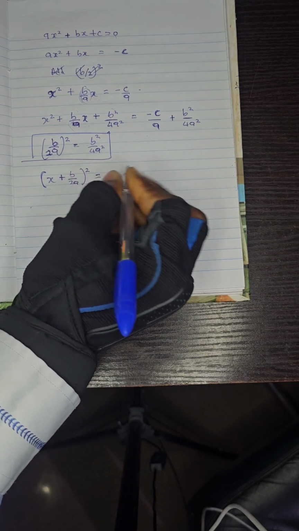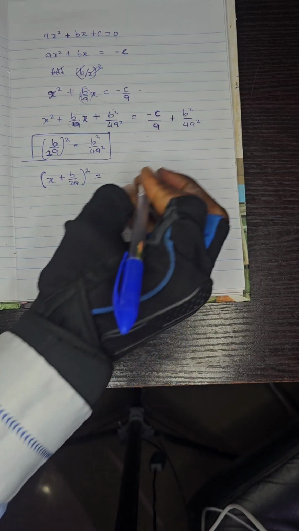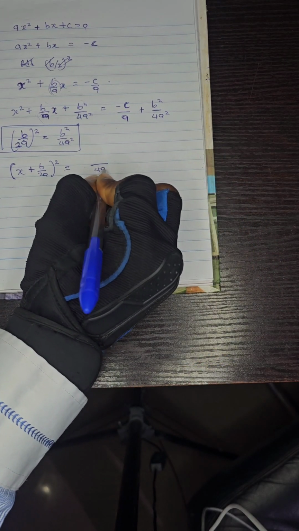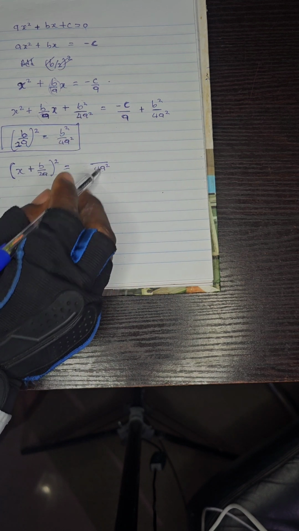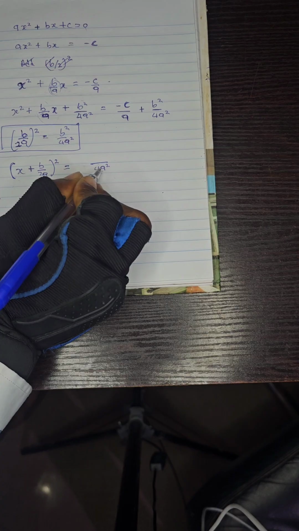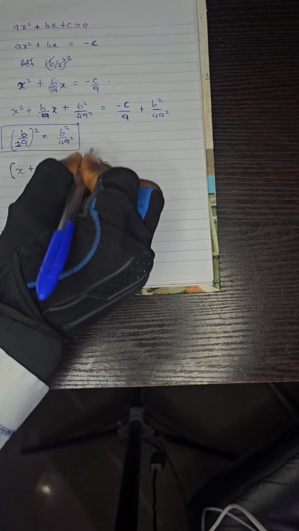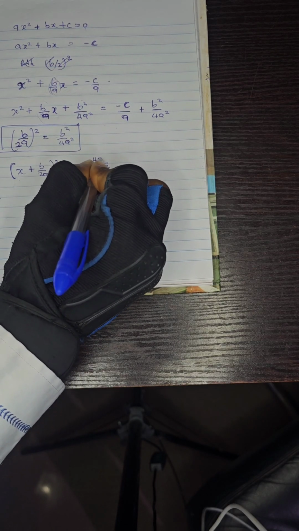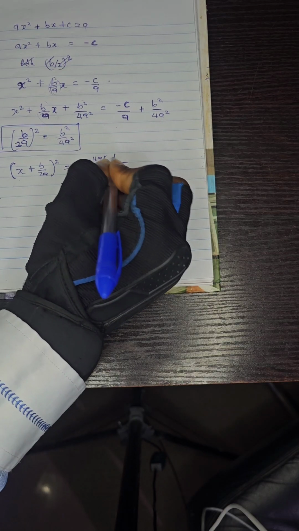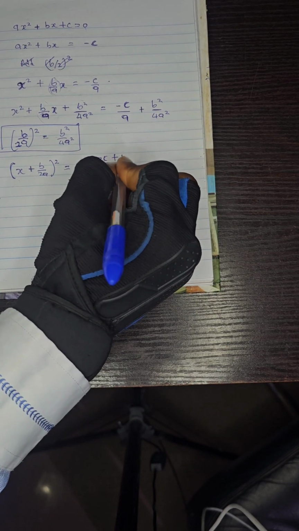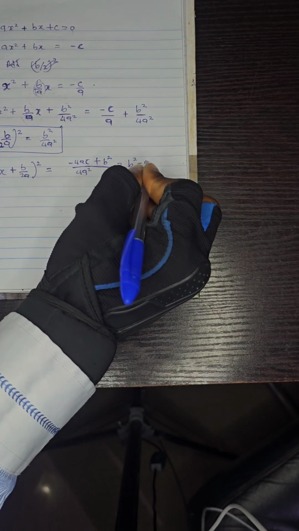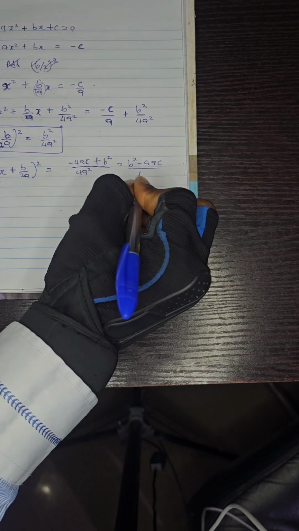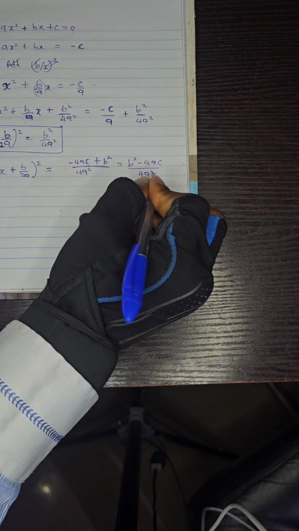So this will be equal to, you add whatever you have here. You have 4a squared as your denominator, common factor between these two. So 4a squared divided by a, you have 4a. 4a times c, you have minus 4ac, plus this divided by this one, so it will give you b squared. You can also rewrite this as b squared minus 4ac all over 4a squared. Are we following?